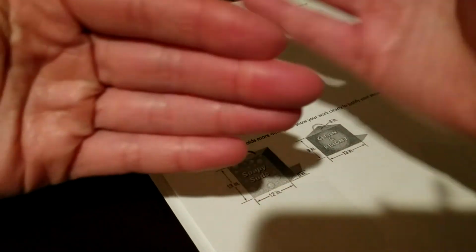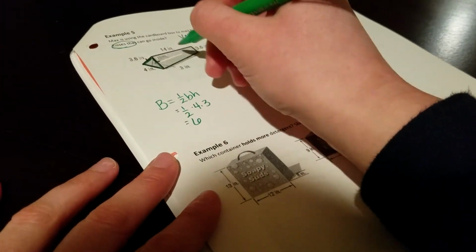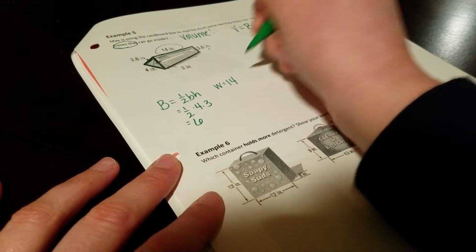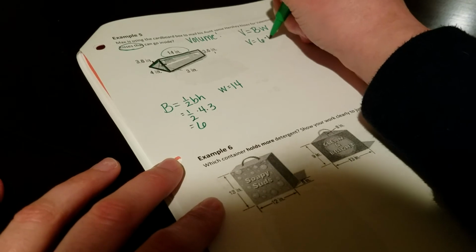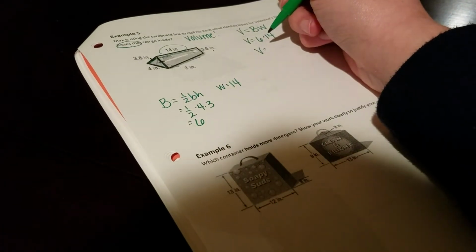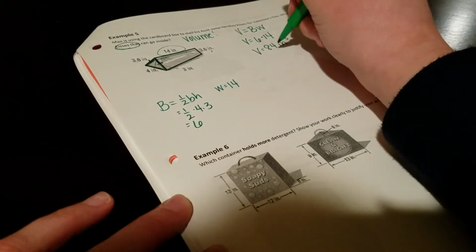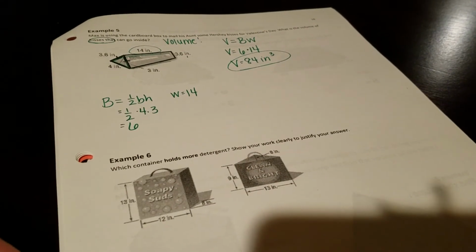The W is what connects those two triangles together. So you're looking along this line, which would work up here as well. There's your W. Your W is 14. So your volume equals B was 6, W is 14. So your volume is going to equal 84 cubic inches. So Max is going to be able to fit 84 cubic inches of Hershey Kisses into this container for his aunt. Number 6, this one's a little more complicated.